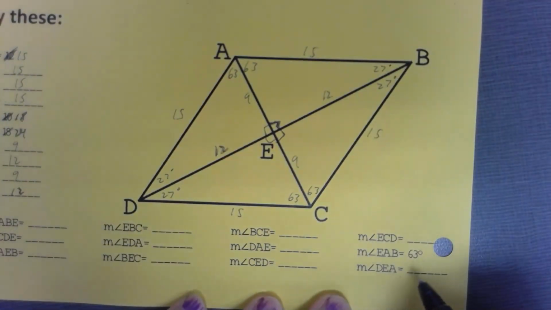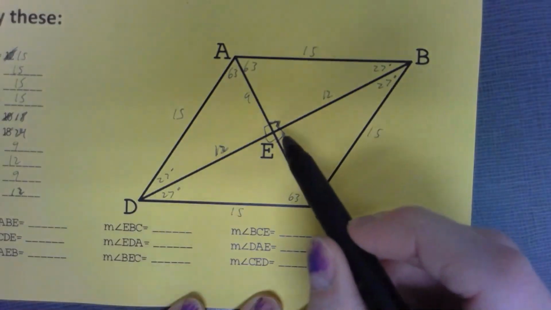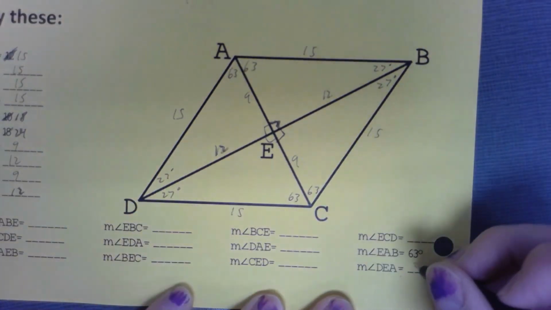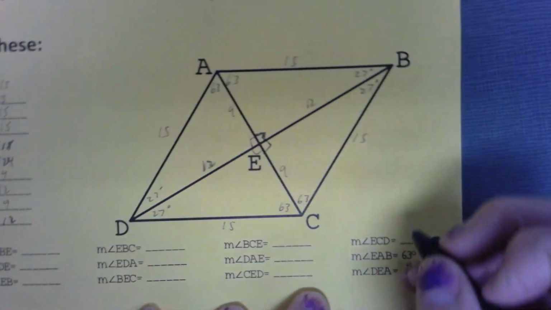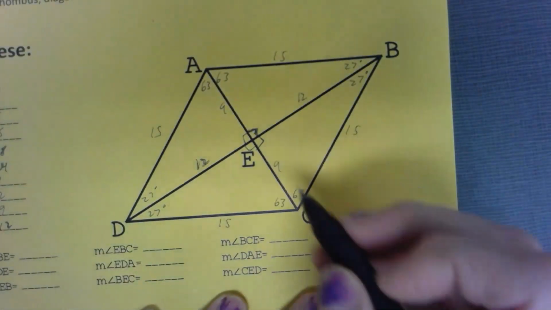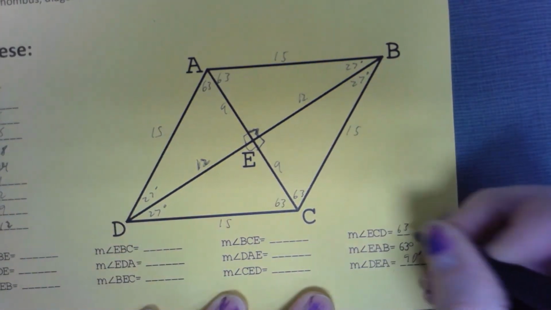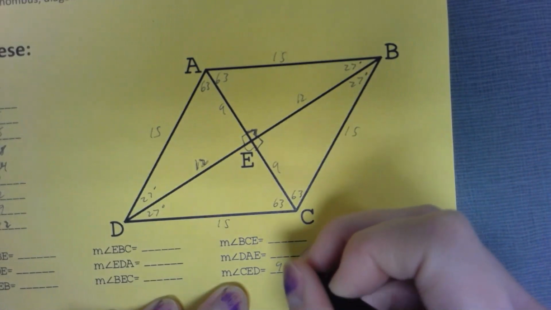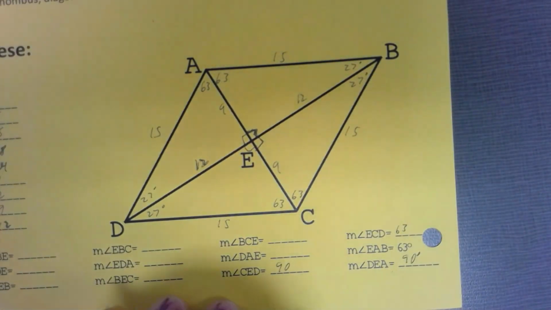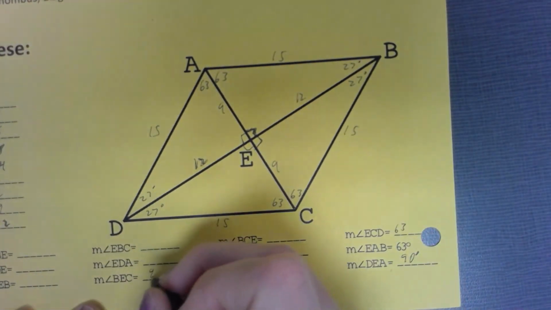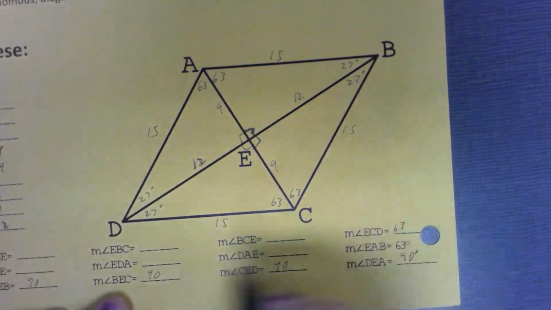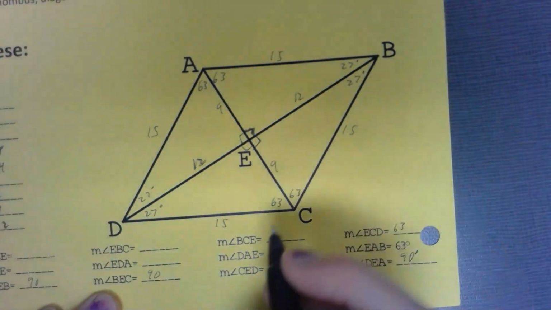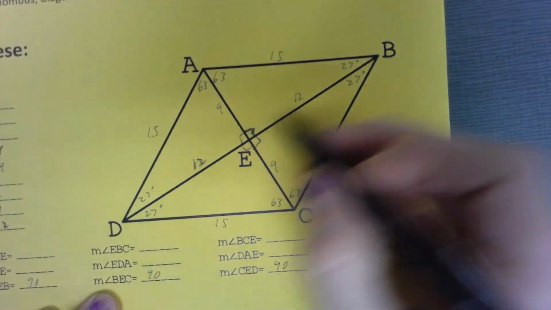So let's check some other ones here. Angle DEA, this last one here, well, that's just one of the middle angles there. The diagonals are perpendicular, so that's 90. ECD is 63 as well. CED, also 90. And actually, all the ones that have this E in the middle are 90. BEC is 90. AEB is 90.